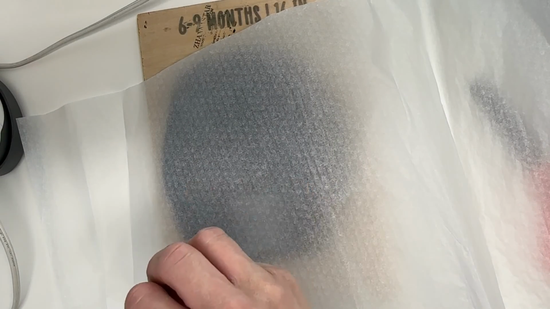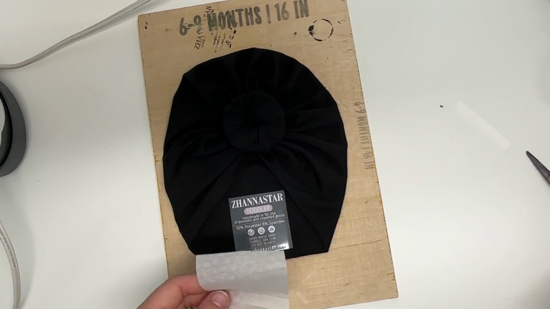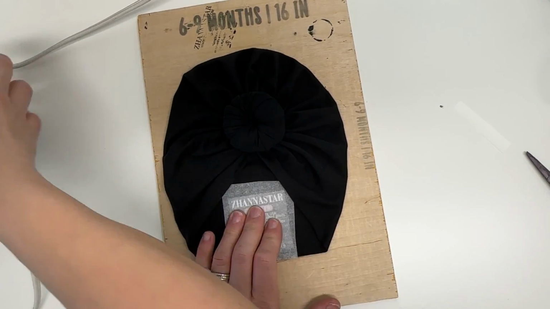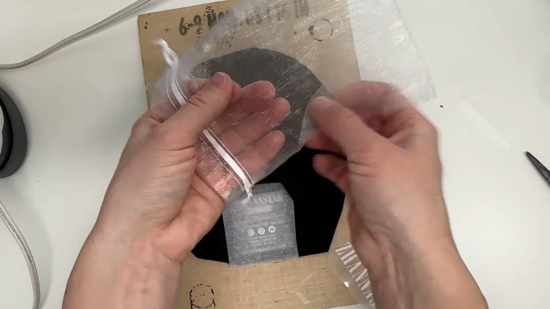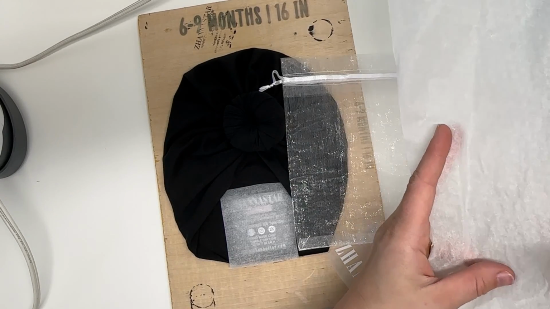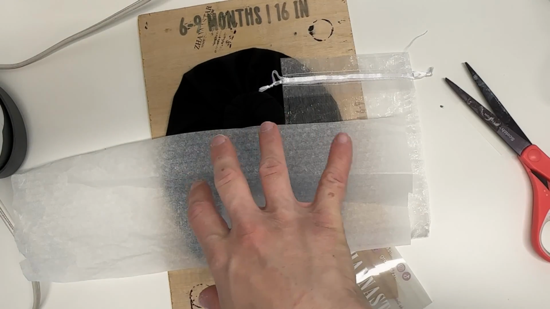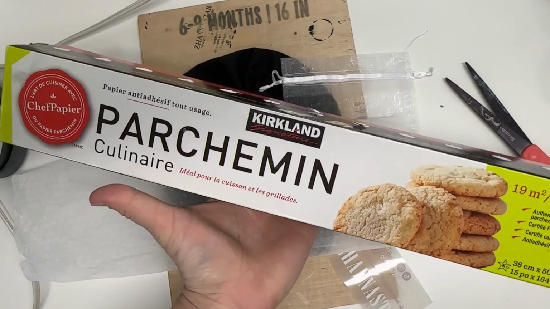Here's the paper that came in with the Ninja transfers. I'm just gonna cut a piece. That's all I need. I'm gonna place this over. My iron is heating up, so for this one, the way I do it, because it is porous, it has little holes in it, this little mesh fabric. So the Ninja transfers does come with one giant sheet, but if you don't have it, you could use parchment paper.